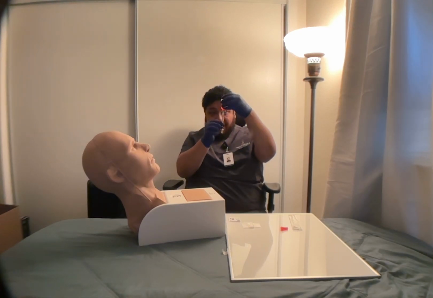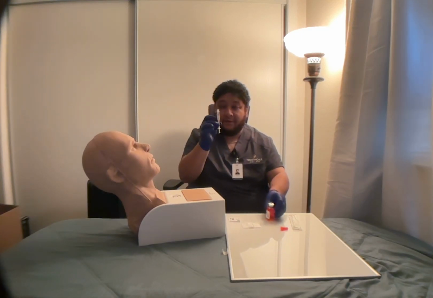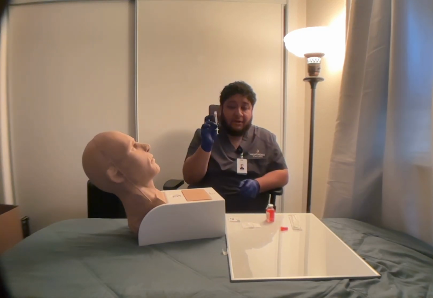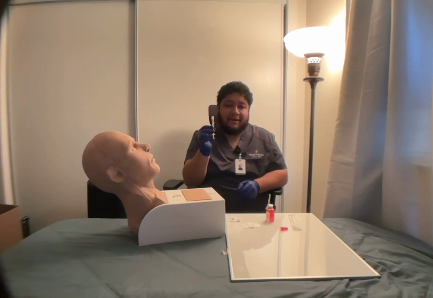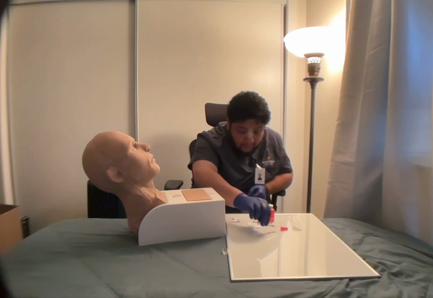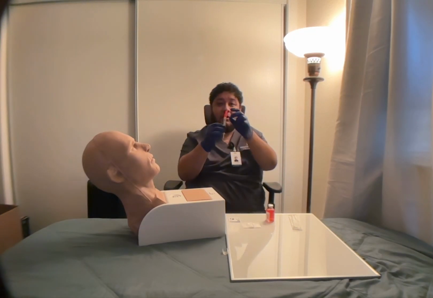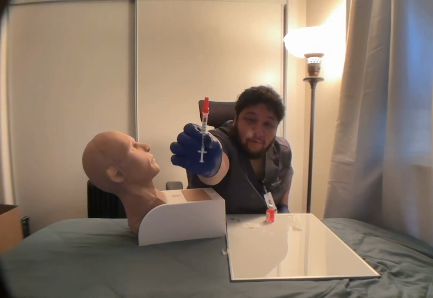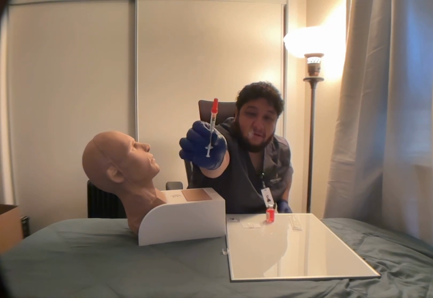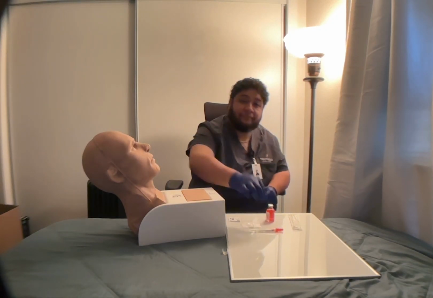Okay. Check for any air bubbles. No air bubbles are present. If there are, you're going to go ahead and tap and push out any bubbles if there's any present. Now I'm going to go ahead and do the swoop motion or method. Alright, there's my 0.1 milliliter of medication. I'm going to set this down.